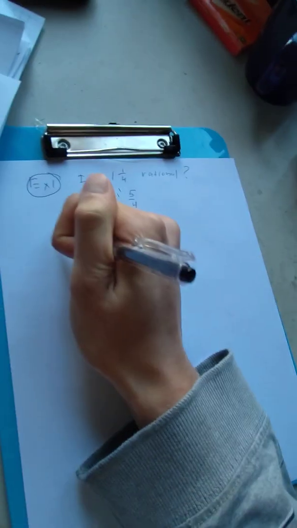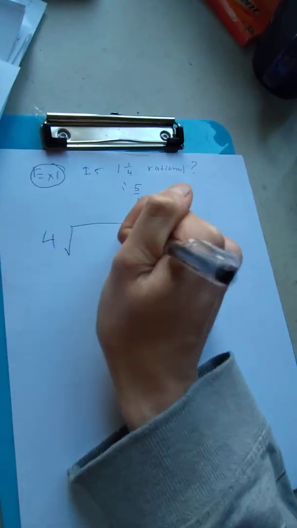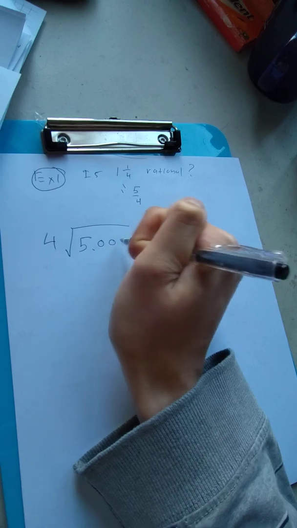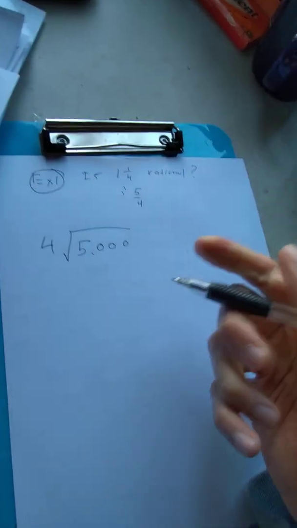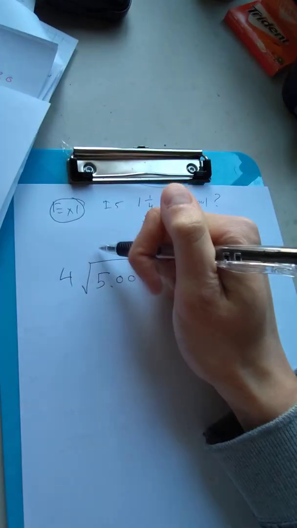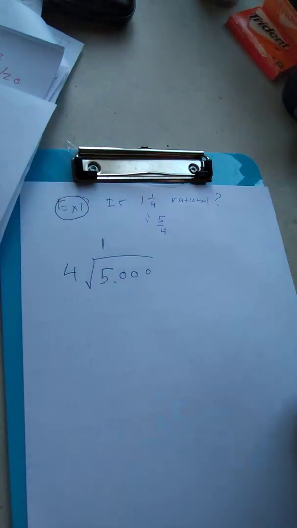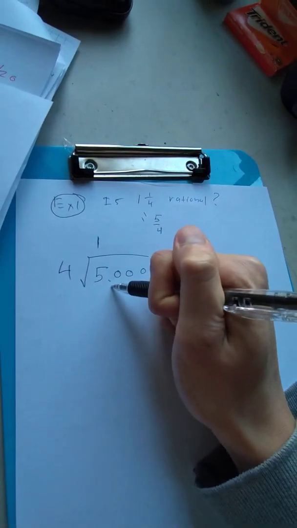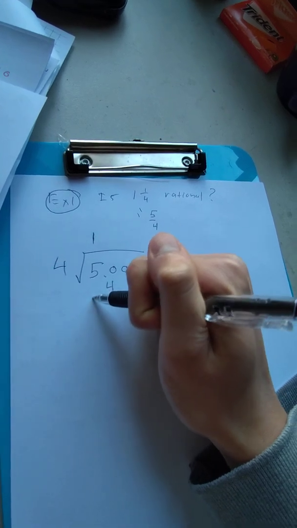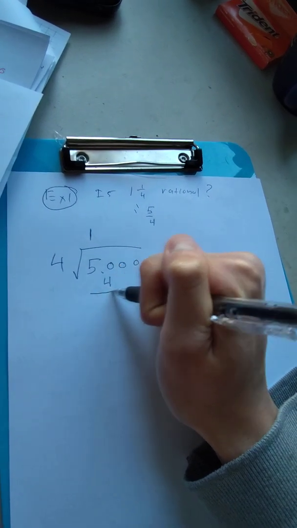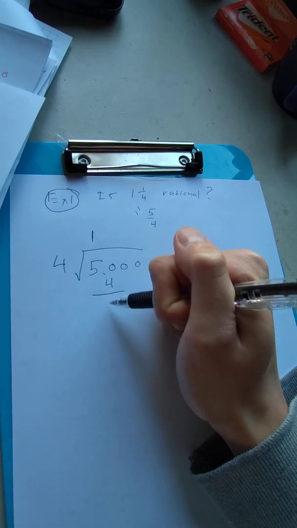So then we're going to divide 5/4. We divide, so 4 goes into 5 once. So then this will be 4, and this will become 1.